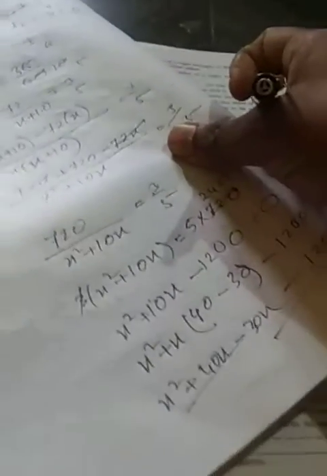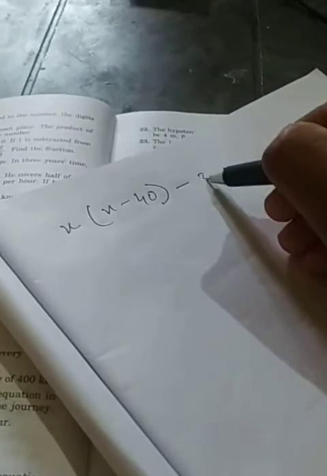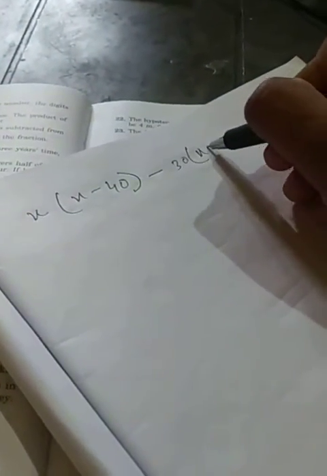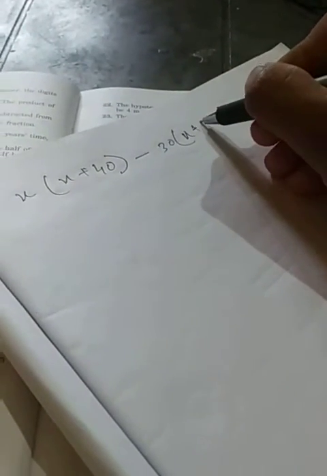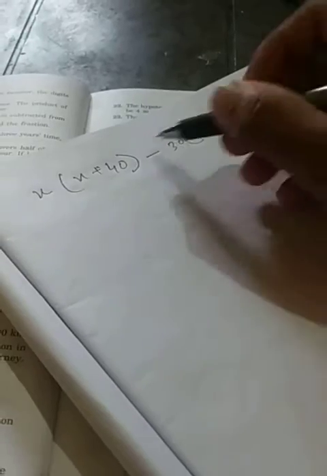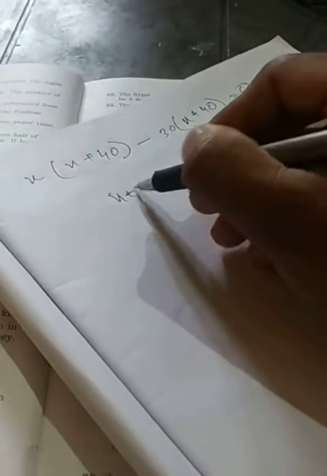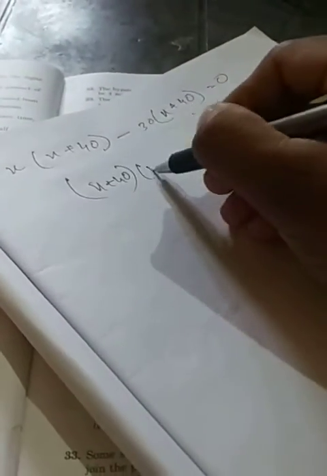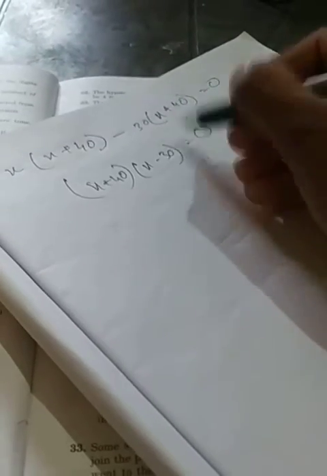Now what is common from these two, and what is common from these two? What is common from here? Here common is x. Take x common, x into, so what will we get? x plus 40. And this side 30 will be common, so 30, what is that? x plus 40, minus minus, sorry, it will be plus, so minus 30. So this bracket and this bracket matching, so what will we get? x plus 40 into x minus 30 equal to 0.